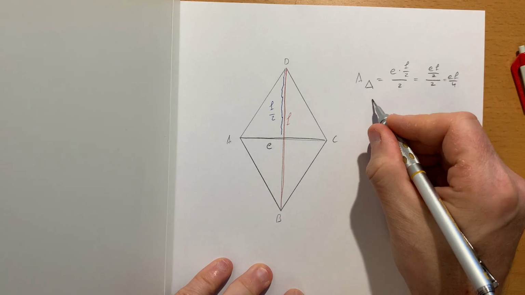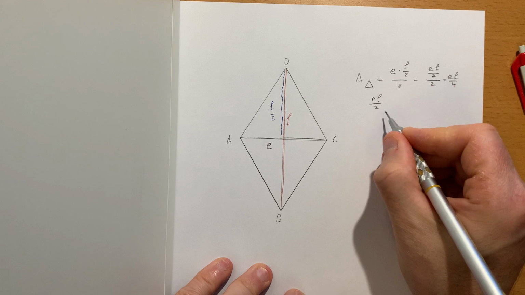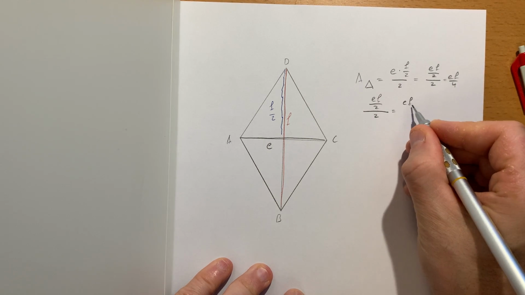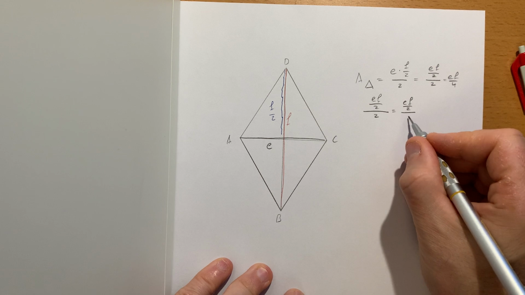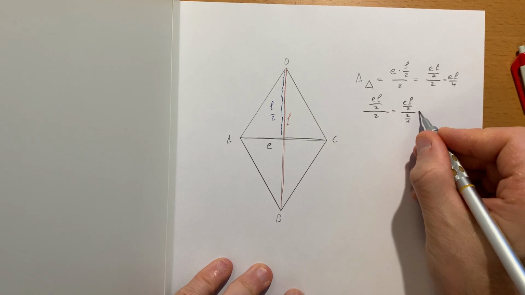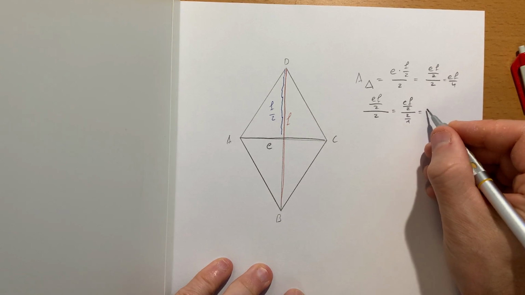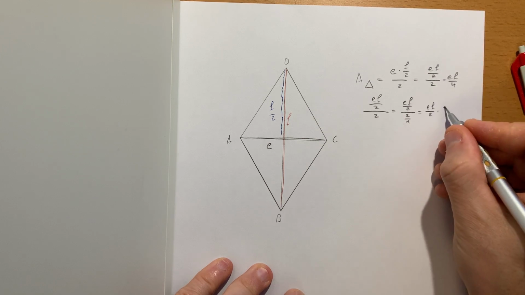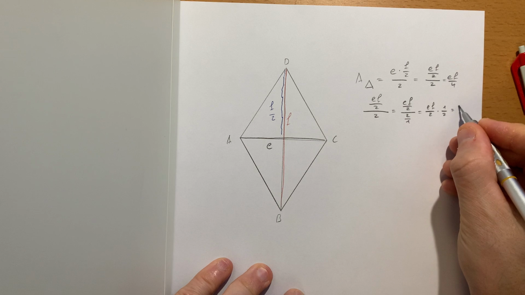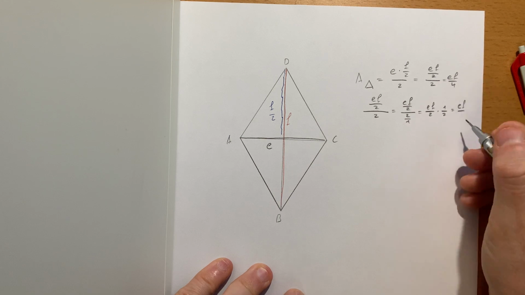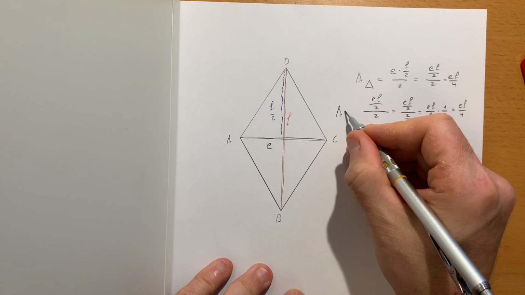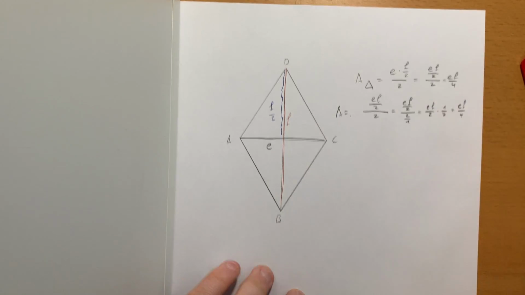But you could also say E F over 2 divided by 2 is E F divided by 2 over 2 divided by 1. Then multiply by its reciprocal, E F divided by 2 times 1/2, and you get E F over 4 again. So that's the area of the top triangle, okay?